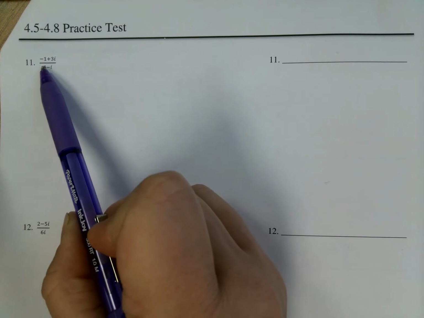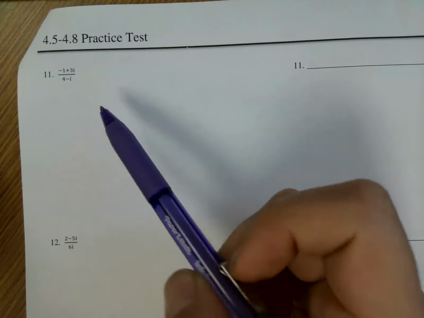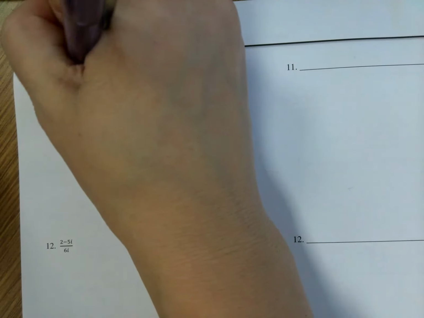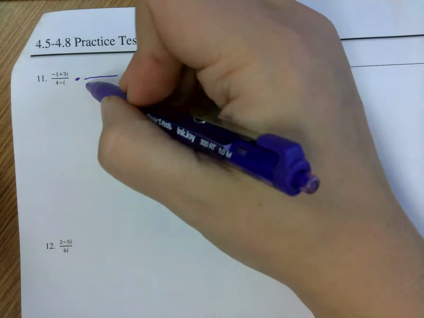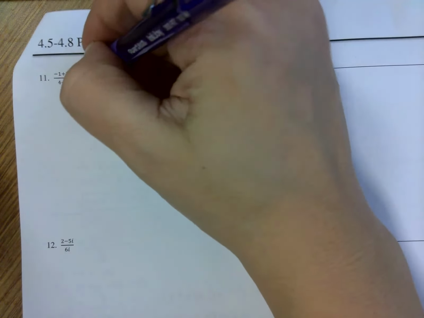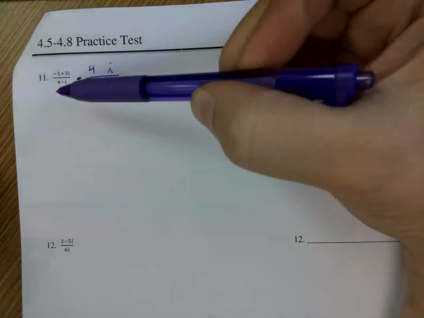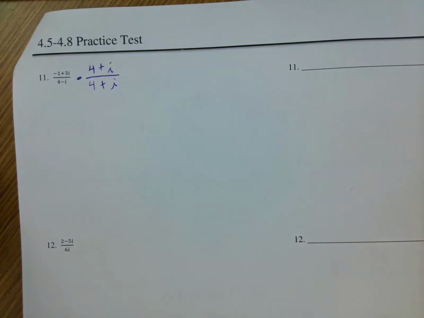When we have a real and imaginary part, we have to multiply by the conjugate. So the conjugate here is always the bottom. So this becomes 4 and an i. Whatever's on the bottom has to be on top too. Because this is subtraction, we need the conjugate to be adding.